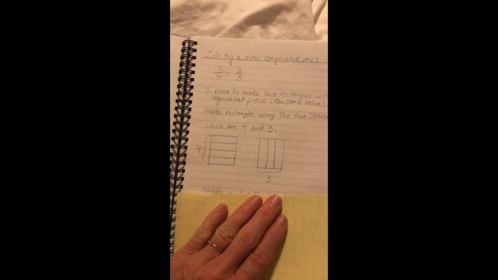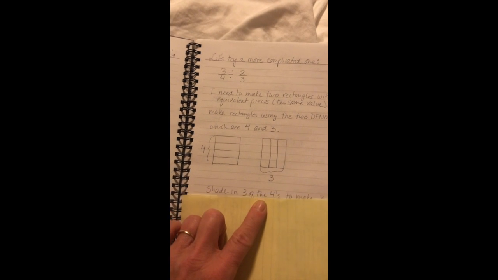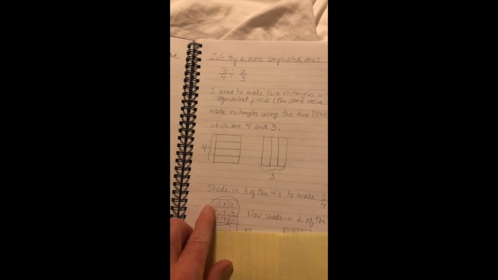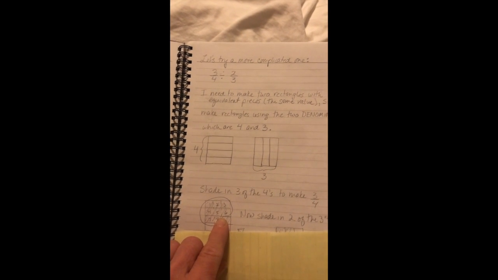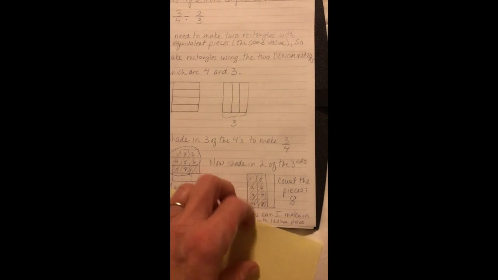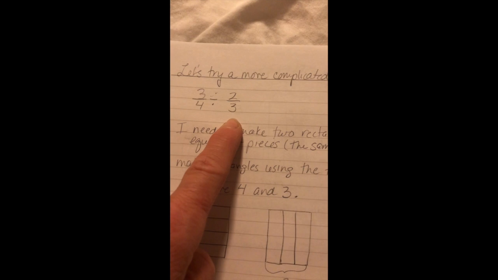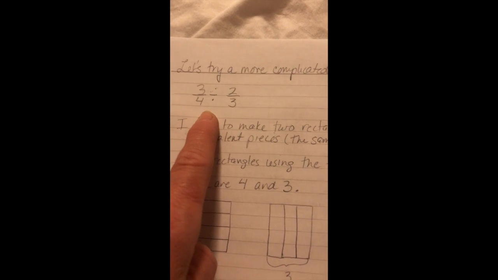Okay, so using your denominators, you're going to make rectangles that are going to give you equal sized pieces. I'm going to shade in 3/4. Shade them in. Now I'm going to shade in 2/3. I'm going to count the little pieces that are even by creating full grids, 3x4 grids. And the first thing I want to do is count how many pieces are in my 2/3. Remember, we want to know how many groups of 2/3 I can make out of my 3/4.